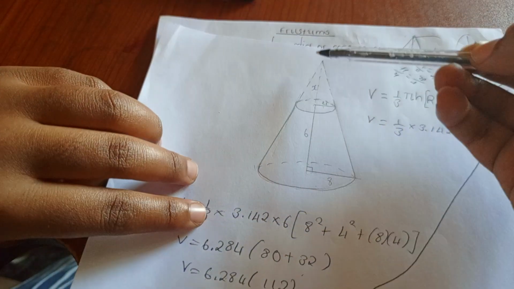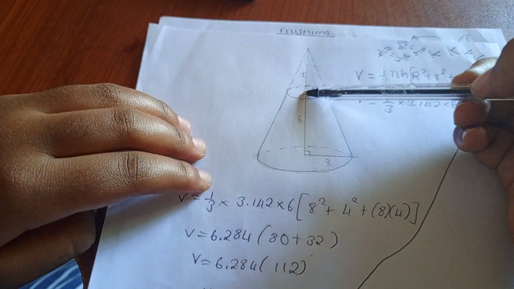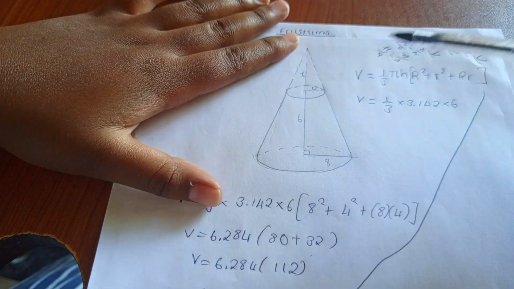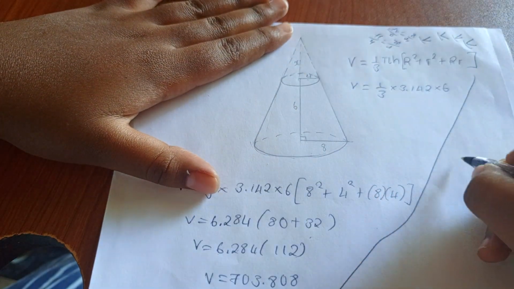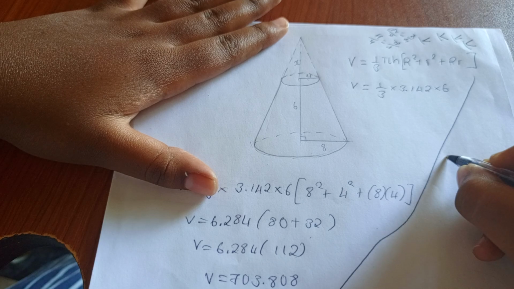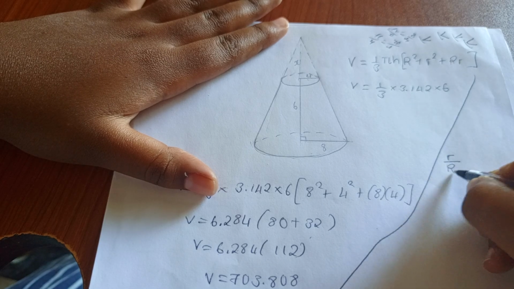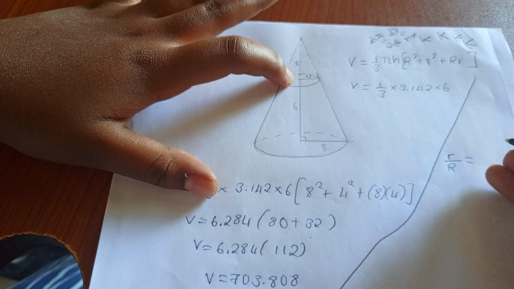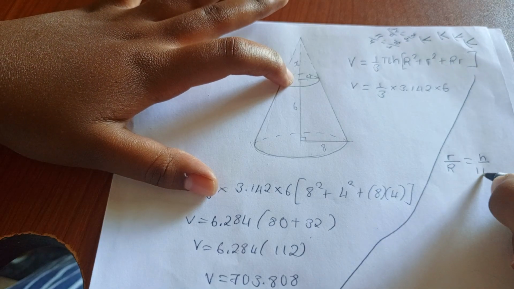Now here this x, we don't know the height of the part that was cut off, so we need to find the height. So we're going to say small radius over big radius is equal to small height over big height.